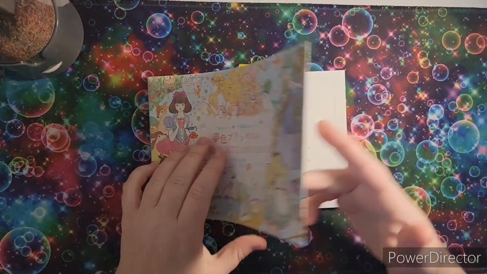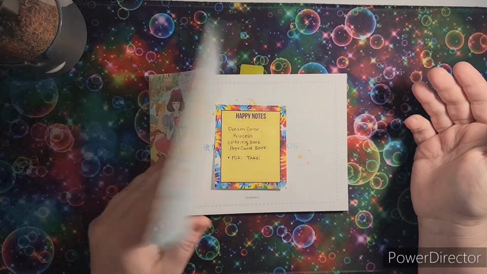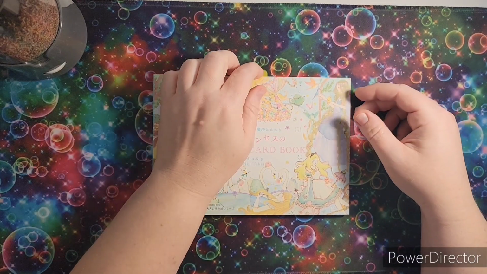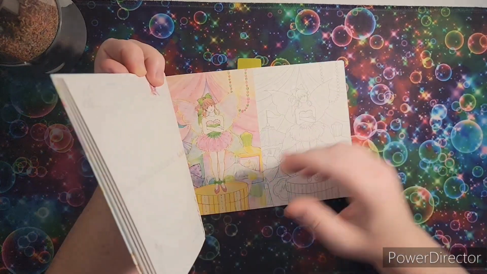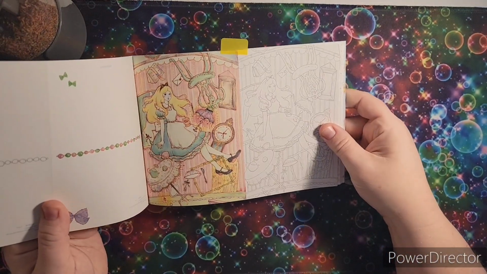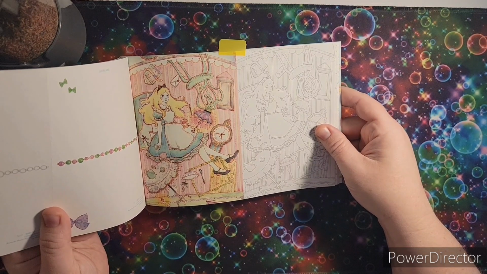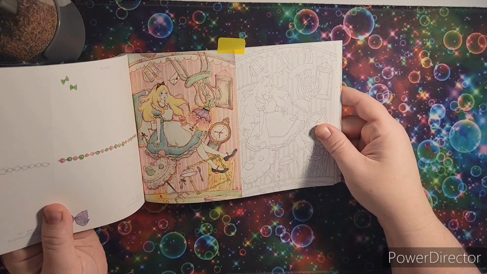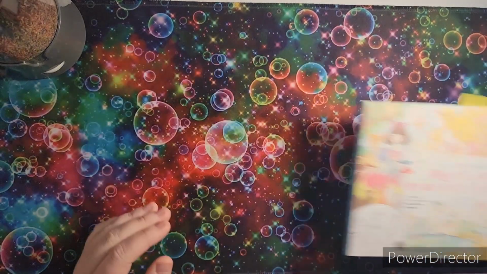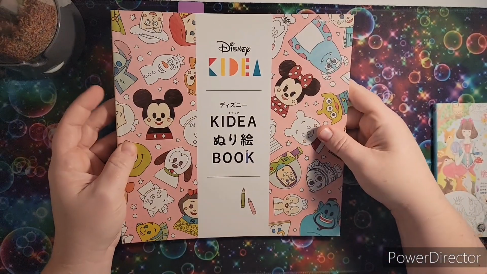And this one's called Dream Color Princess Coloring Postcard Book. And this is by Mickey Taki, or if that's wrong, I apologize. But there is one here in this book, and it's the Alice page when she has fallen down the rabbit hole and everything is in chaos. So we could do this postcard. Wouldn't take too long. Sorry for my squeaky chair.